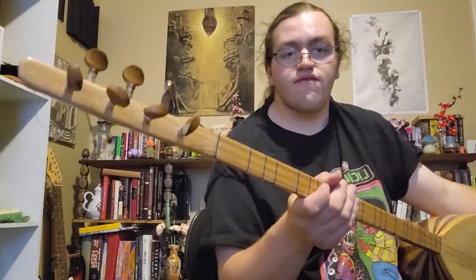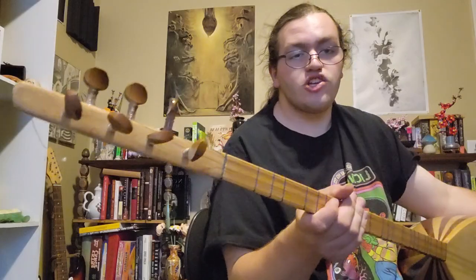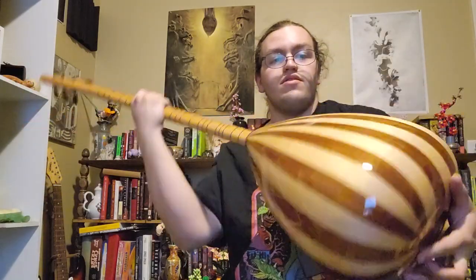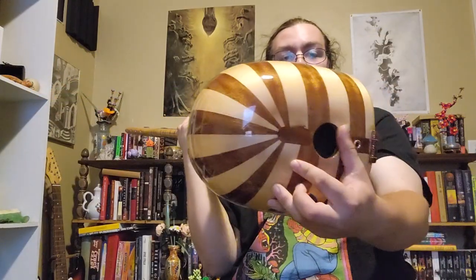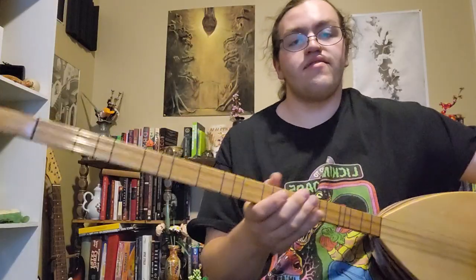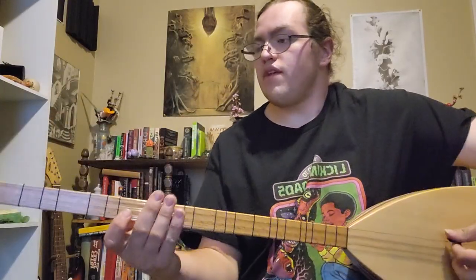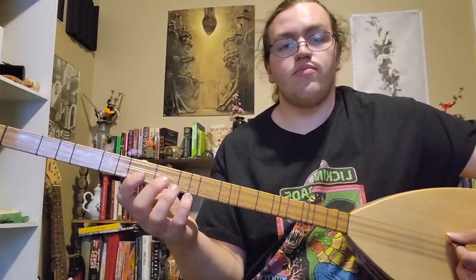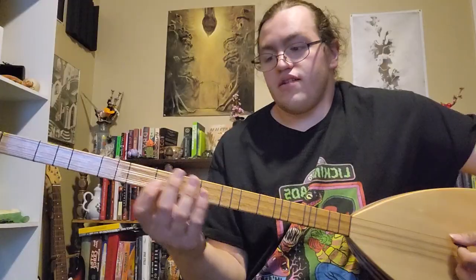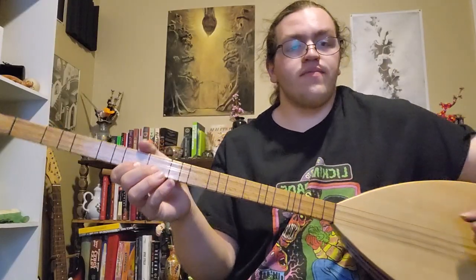Another thing, it has violin type pegs. These are called friction pegs, and the body is this big ol' pear type thing. Super beautiful. This is not a high-end instrument, but it feels pretty nice to me. I've been having trouble with some of the higher tuning pegs not staying in tune, but you know, it is what it is. I didn't pay a lot for this.